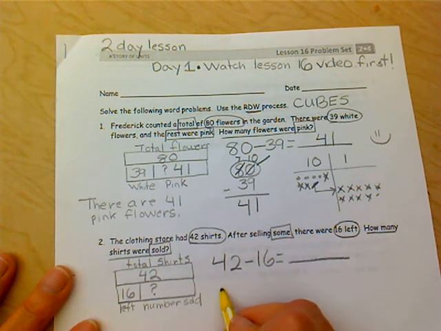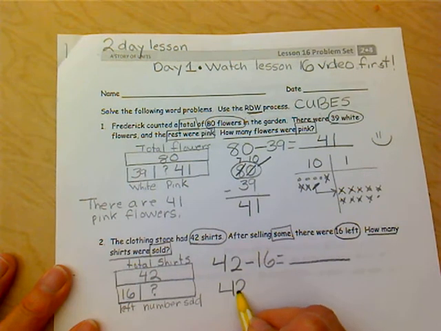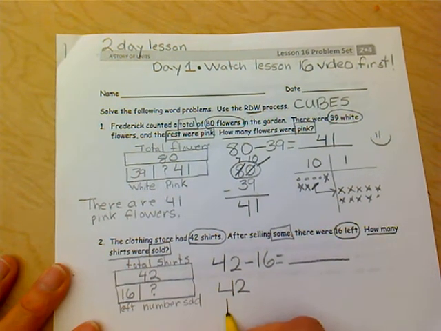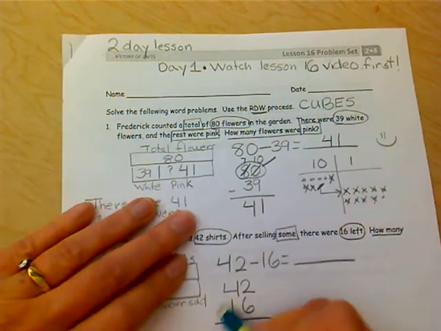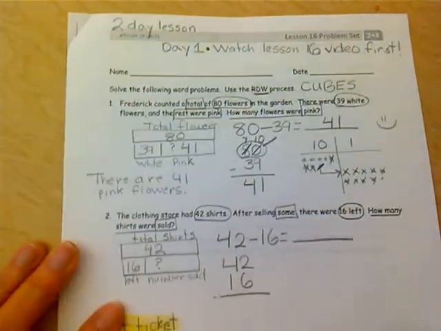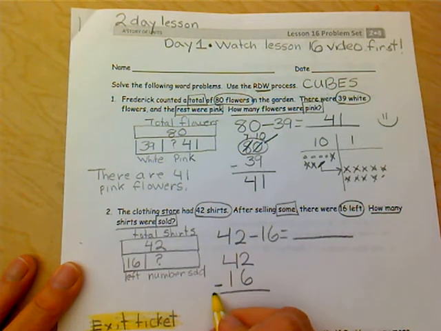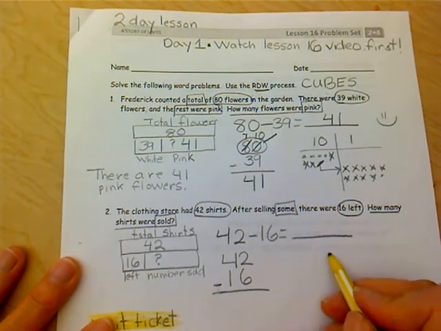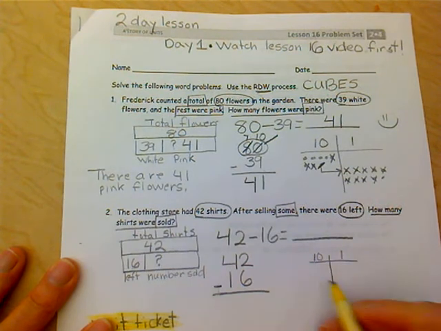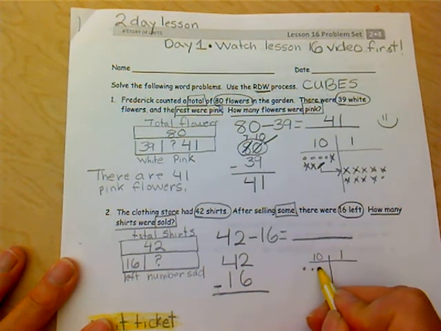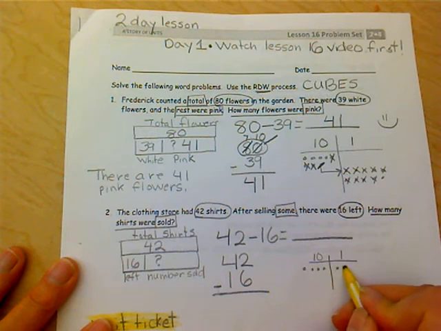So now I am going to rewrite my horizontal equation into a vertical equation. Oops, it's not addition, Miss Star. Nope, not addition. Okay, so let's start with our chip model. Here's my 1s, here's my 10s. I have 4 10s and 2 1s.